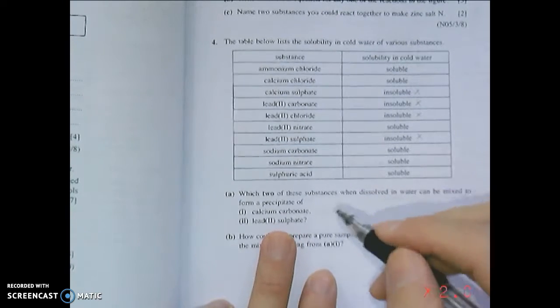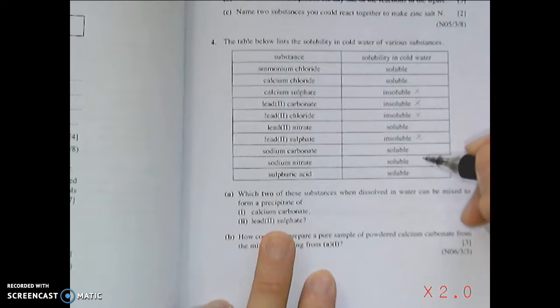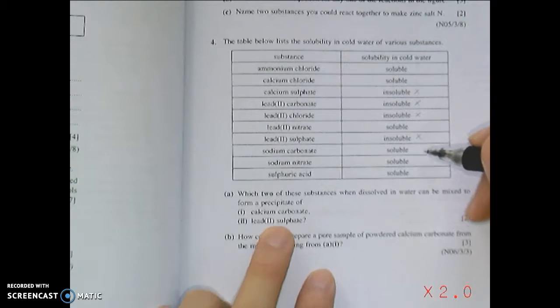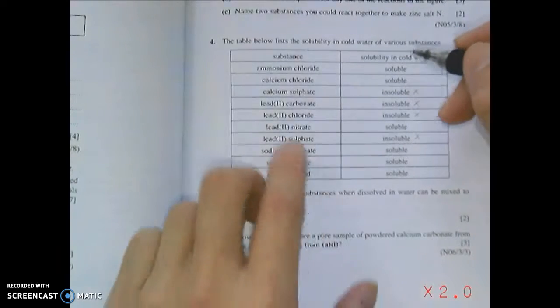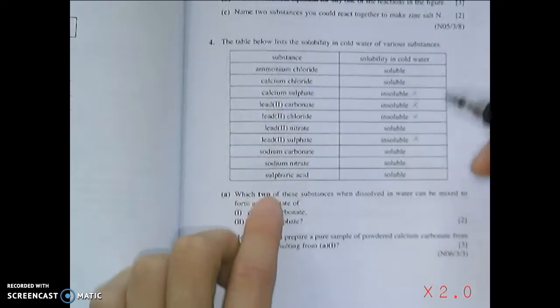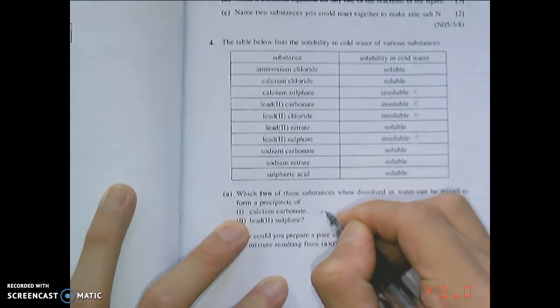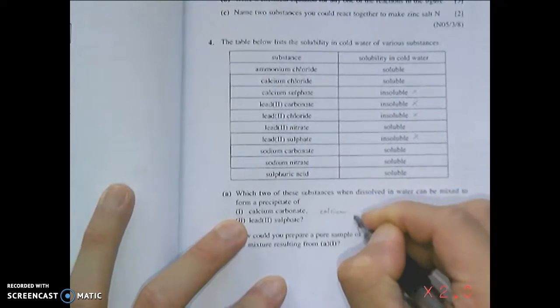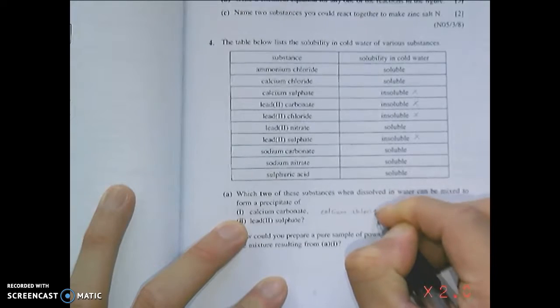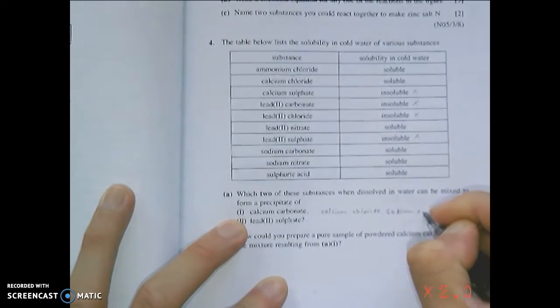Therefore, the two substances from the table, the ones that are not crossed out, would be calcium chloride and sodium carbonate. So, calcium chloride and sodium carbonate.